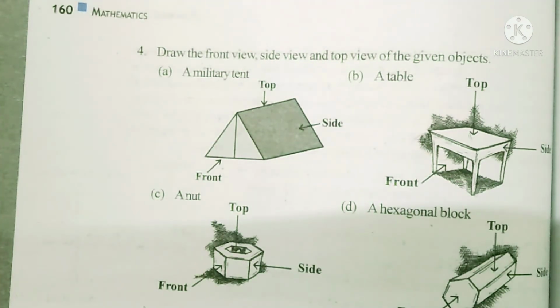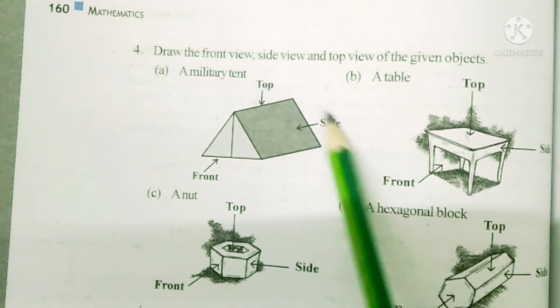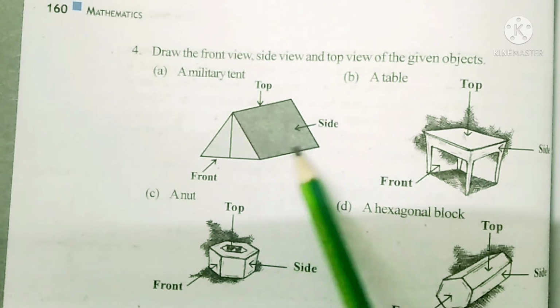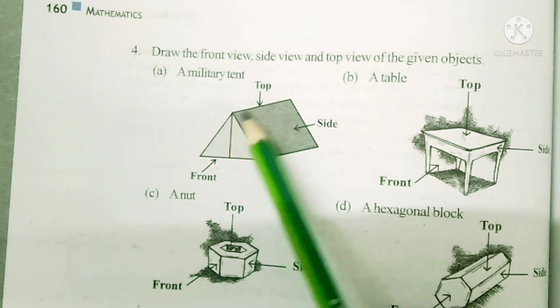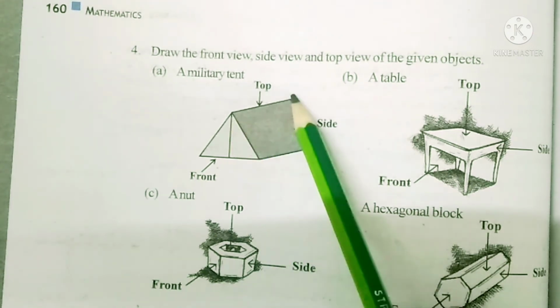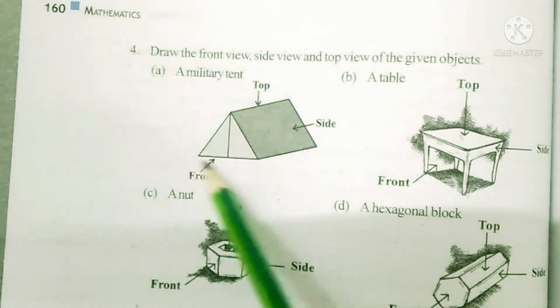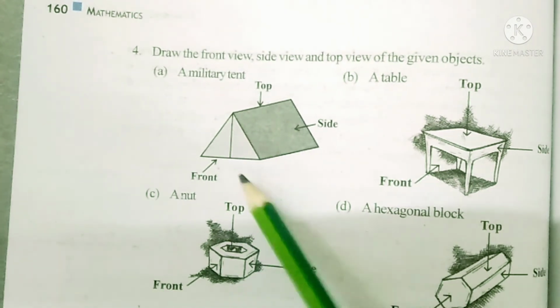The next question is, draw the front view, side view and top view of the given objects. So you have to look at it. This is the side view. Side view means it is a rectangle, or you can call it a parallelogram. In the top view you will be able to see this line, and in the front view you will be able to see a triangle cut into 2 parts.